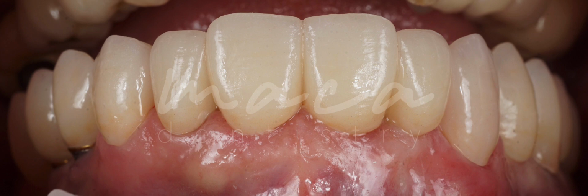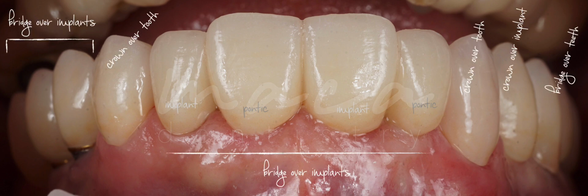This is the final result. Here you can see the different restorative work. From 17 to 15 we have a bridge over teeth. On the 14 we have a crown over implant. On the 13 and 23 we have single crowns over teeth. From 12 to 22 we have a bridge over implants, the pontics being the 12 and 21. And from 24 to 26 we have a bridge over implants.